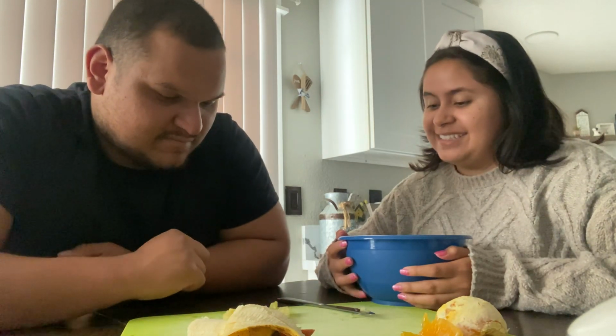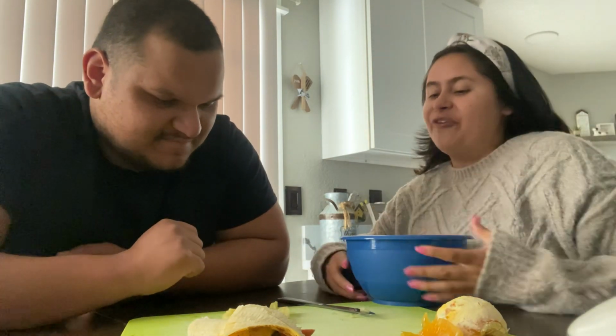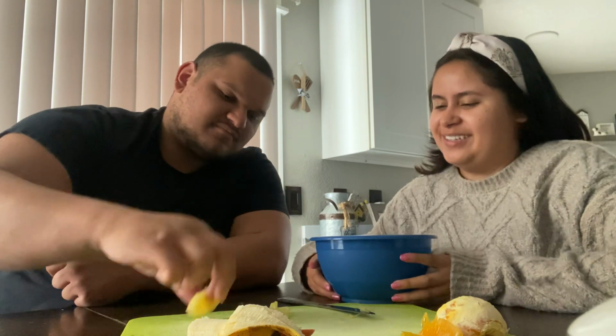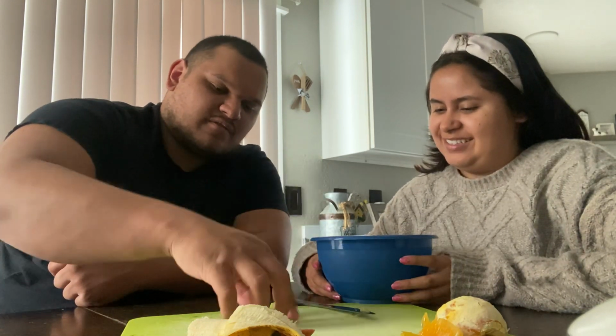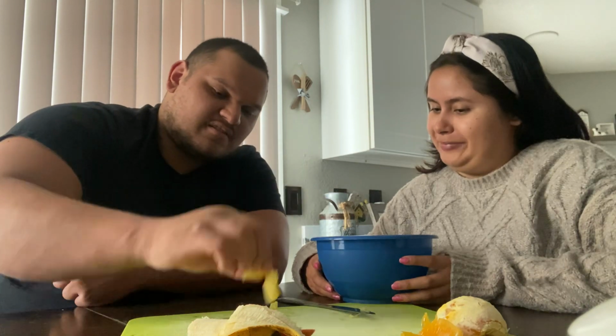And how many pieces do we have here in English? 6. 6? How many pieces did I tell you to cut it into? 4. But it was hard to cut. I know, it's okay. Can you count out 4 of those pieces and put them in the bowl? 1, 2, 3, 4. It didn't cut all the way. You got lucky. Okay.